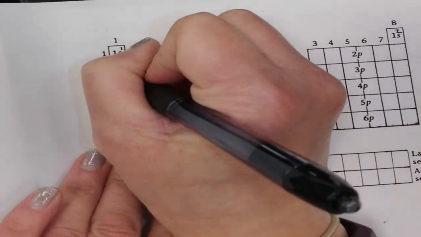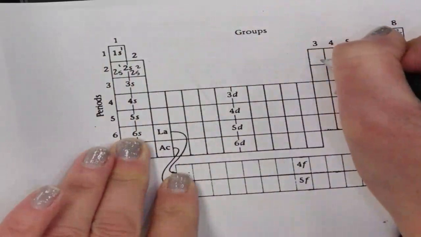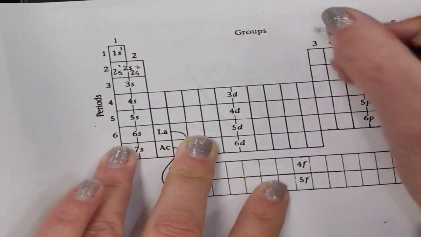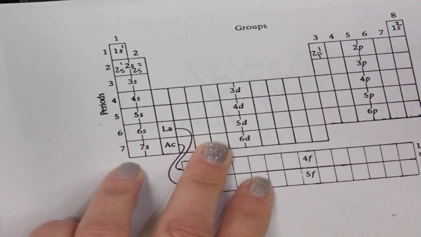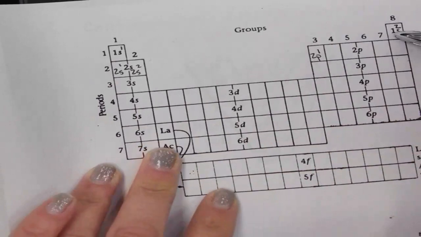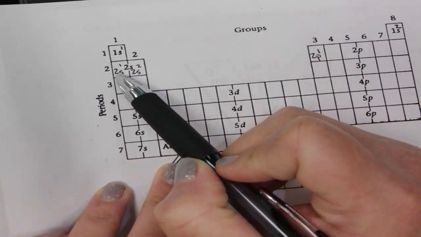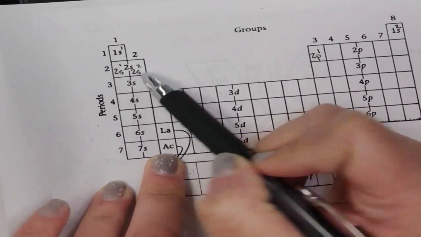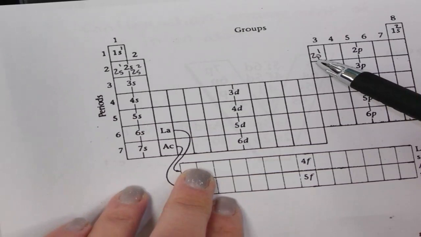This is 2s1, 2s2, and then over here we have 2p1. So what we've got here is an electron in the 1s1. There's an electron in the 1s2, an electron in the 2s1, the 2s2, and the 2p1.